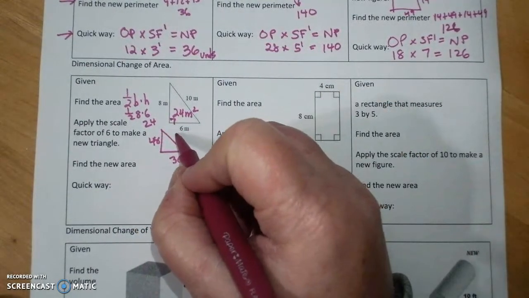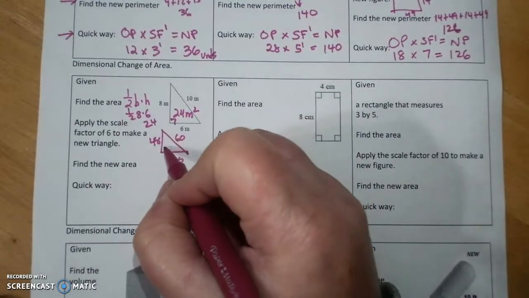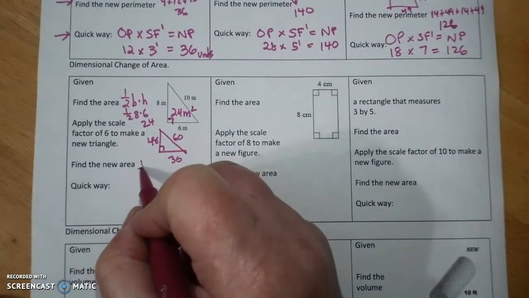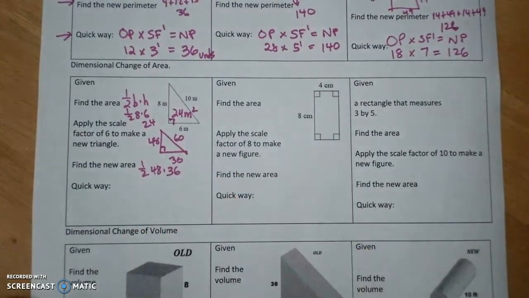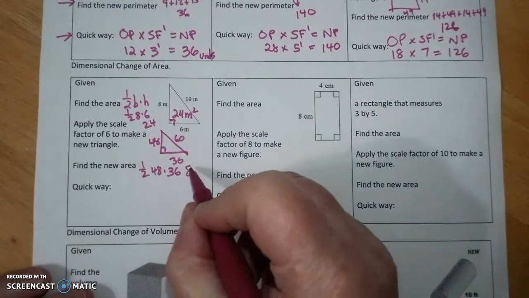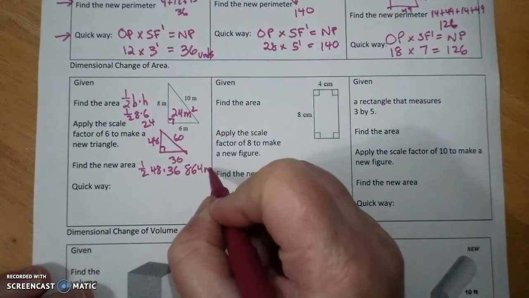Find the new area. 1/2 of 48 times 36, which is 24 times 36. 24 times 36 is 864 millimeters squared.